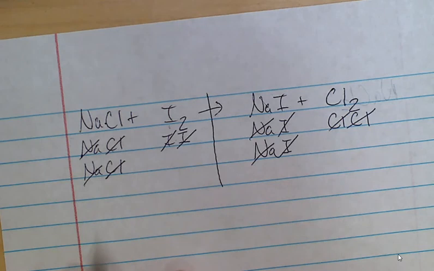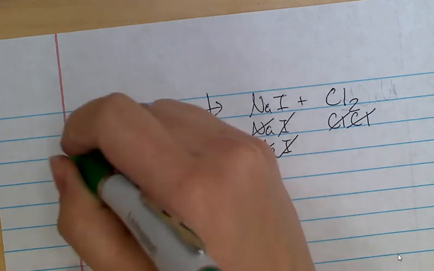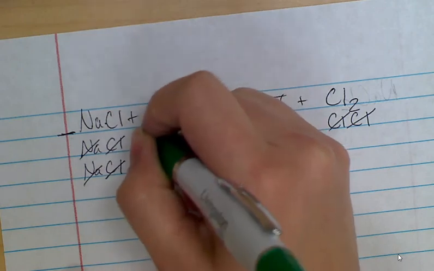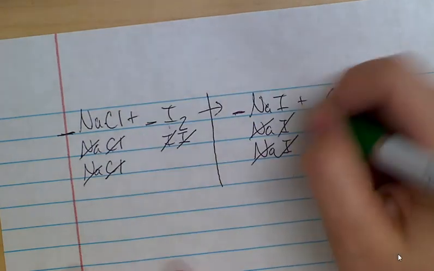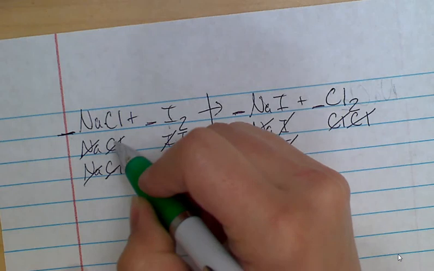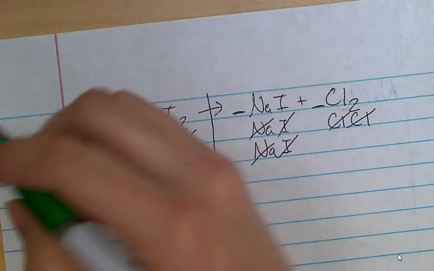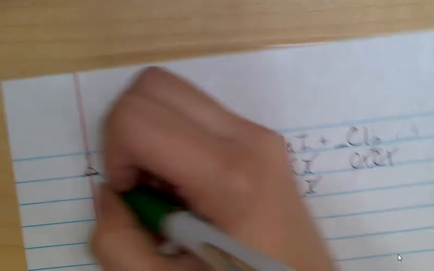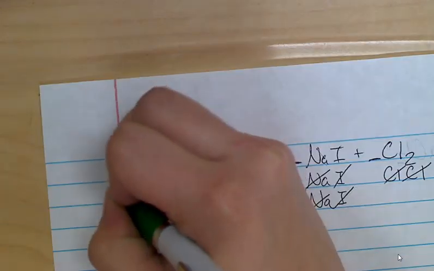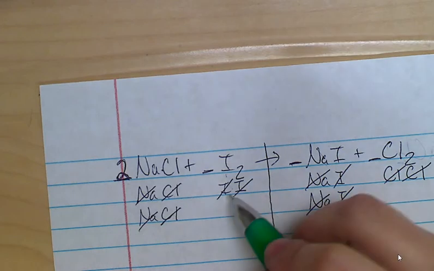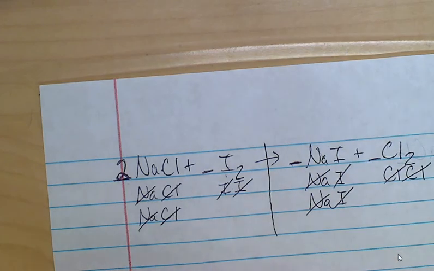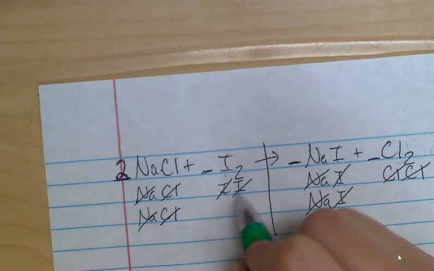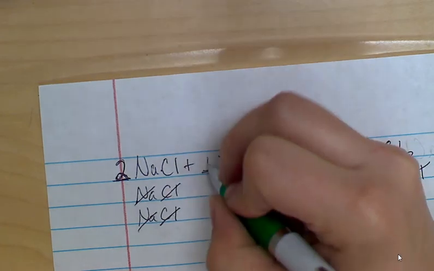Now, I need to represent how many of each molecule I had reacting total, which we're going to do by using a coefficient, which is a whole number that I'm going to write to the left-hand side of the compound that it goes to. So like here I have 2 molecules of sodium chloride, so I'm going to write a coefficient 2 right there. Okay. I have 1 molecule of iodine, because this is I2, it's a diatomic element, so these two are paired together. So I put a coefficient 1 there.